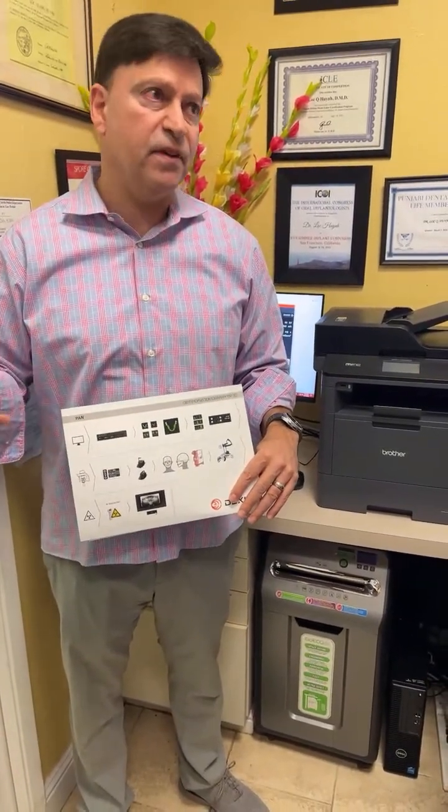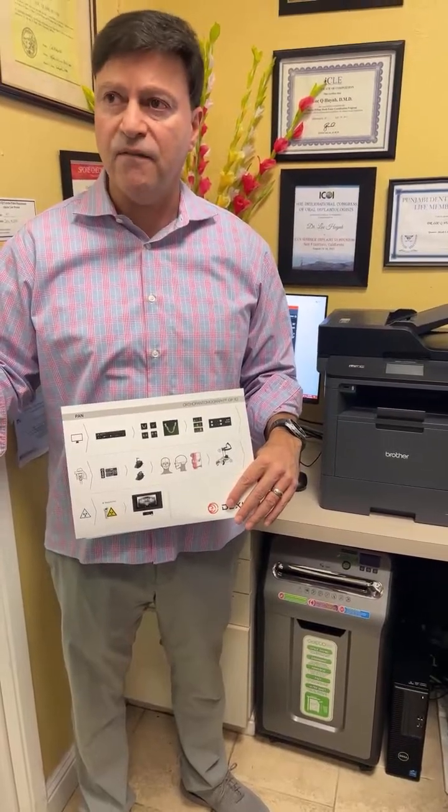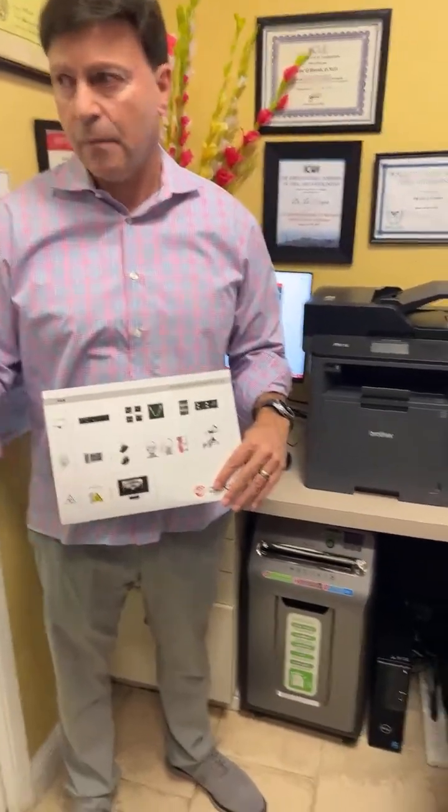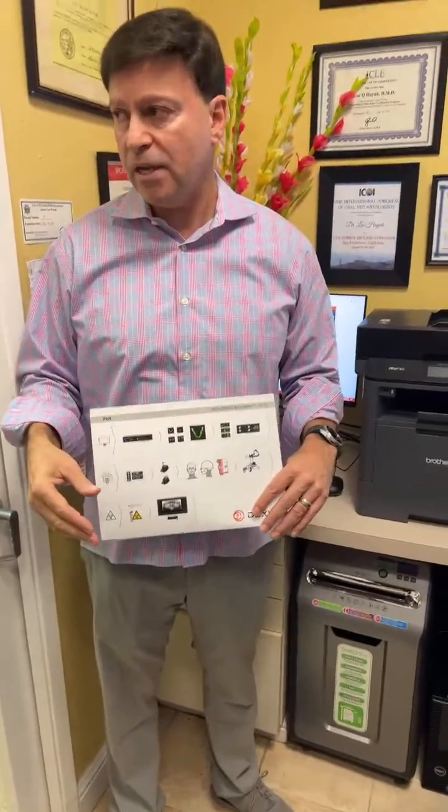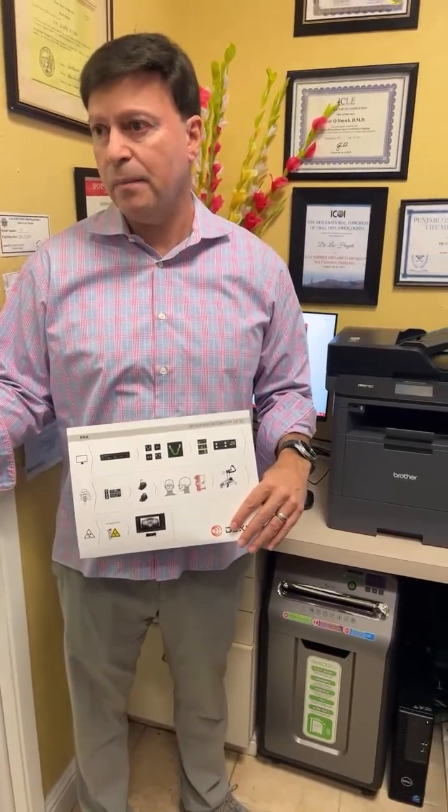A 2D panoramic image is about 15 to 20 microsieverts, so it's about 4 periapicals. It's not that much. If you were doing an FMX on a patient, you're about 90 to 100 microsieverts.